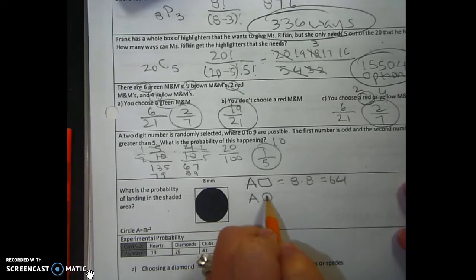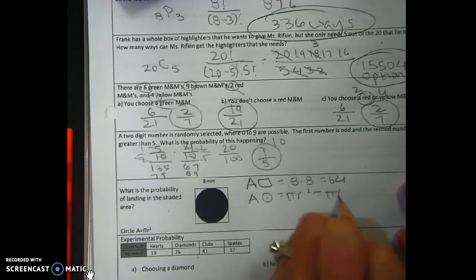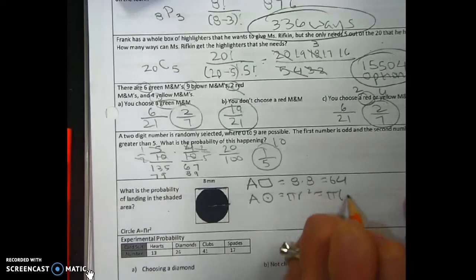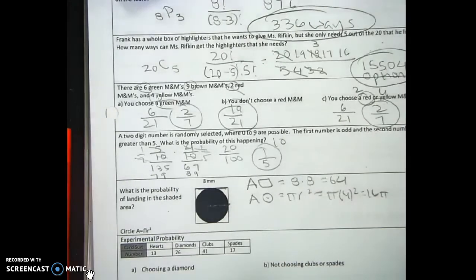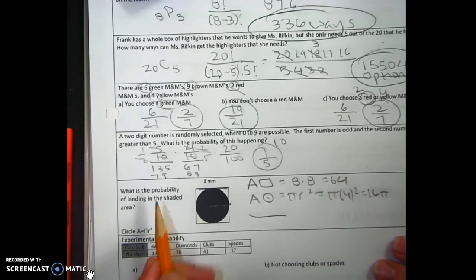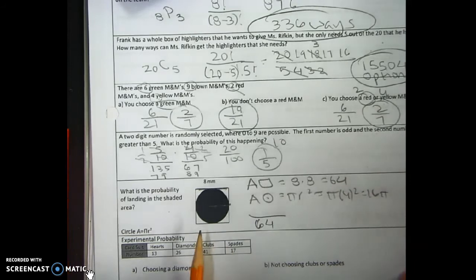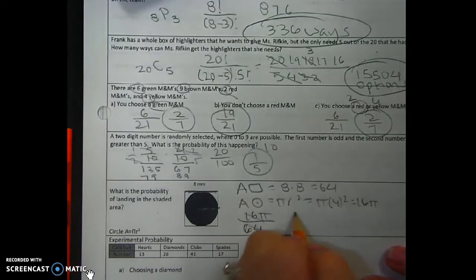I've got to find the area of the circle, which is pi r squared, which is pi times... Well, if this whole thing is 8, that means half of it is 4. So that's 16 pi. Okay, so we know that to find probability, it's the part we're talking about over the total, which is the square. Well, the part we're talking about is the circle, 16 pi. So I can just simplify that as pi over 4.